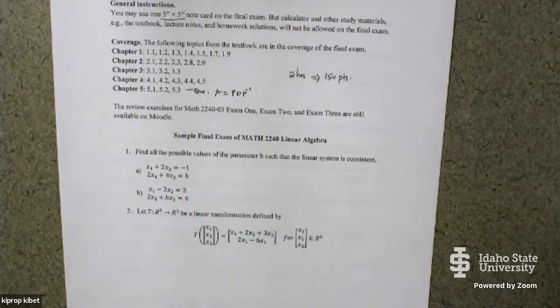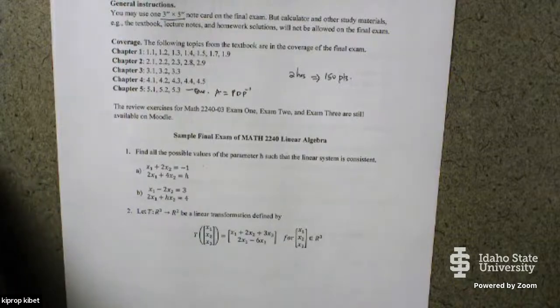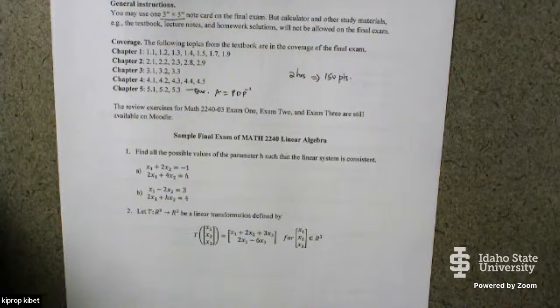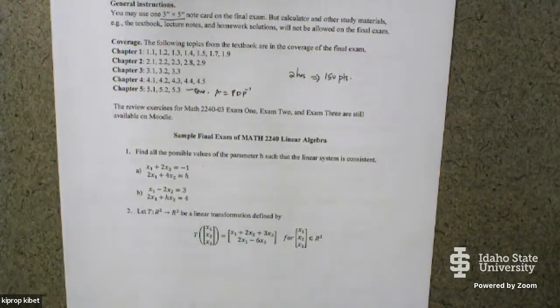What we did in chapters 1, 2, 3, and 4, if you just read your notes, then I am very sure you will pass this exam. Everything is in our notes. You can also go through the reviews for exam 1, exam 2, and exam 3, and you also have the solutions there.